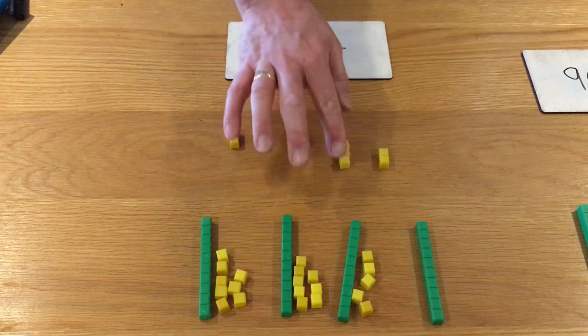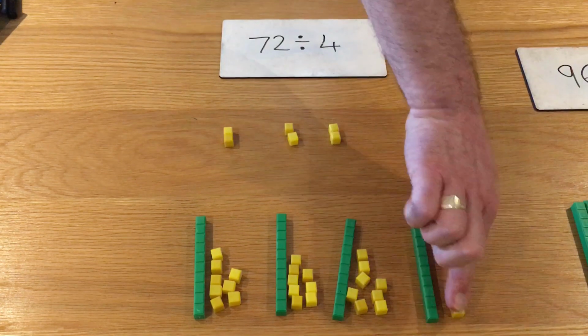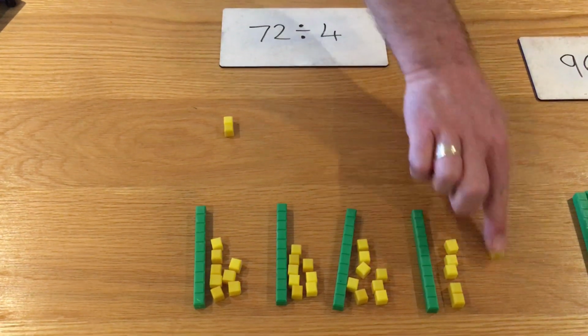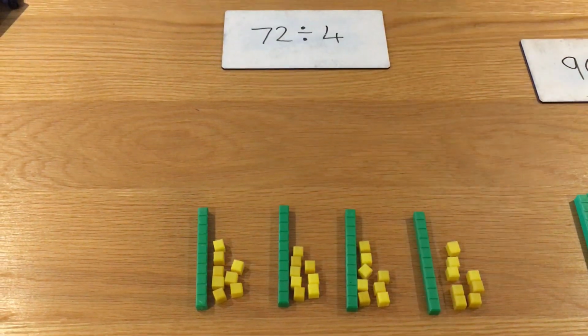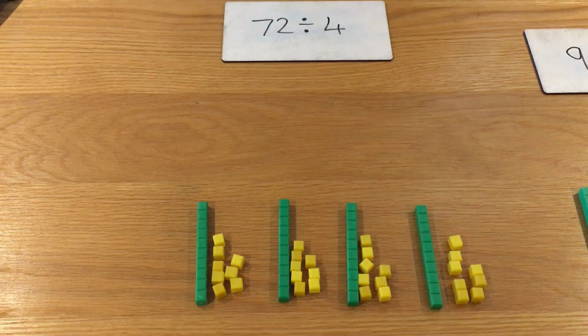Just going to put those down there. I'm going to put 8 in each one, and that does leave me with 2, 4, 6, 8. Again, for children that don't know the tables facts, they can just share those 32 between the 4 until they end up with 8 each. So we can see there that 72 divided by 4 is 18, following the principle of sharing.